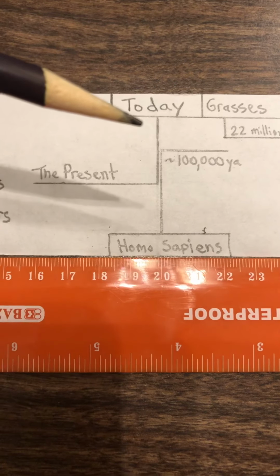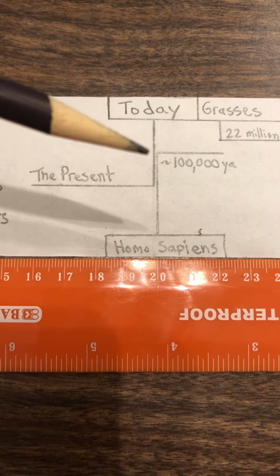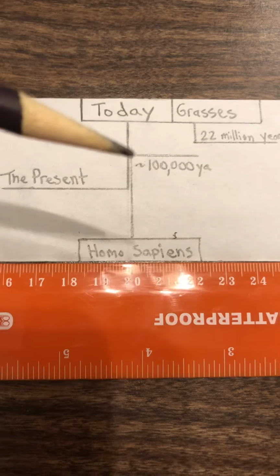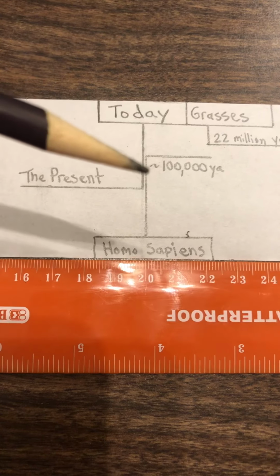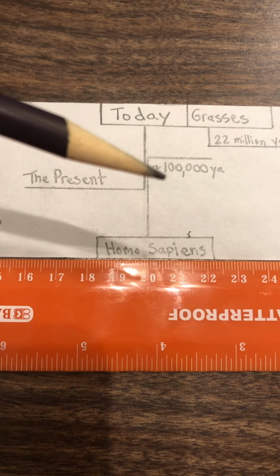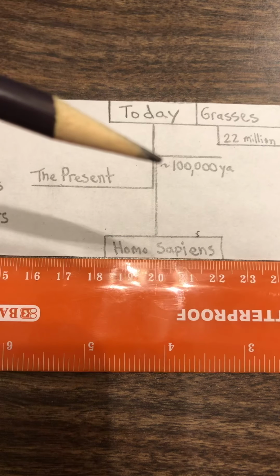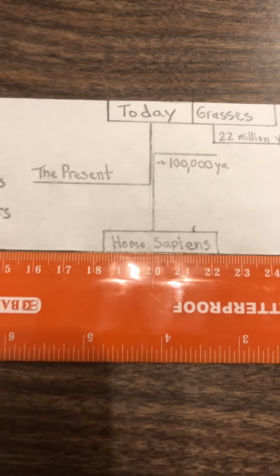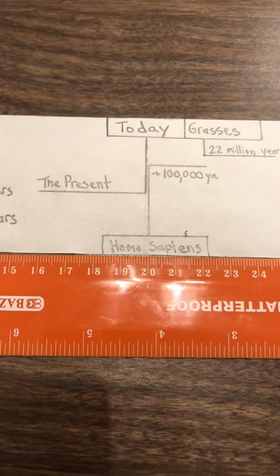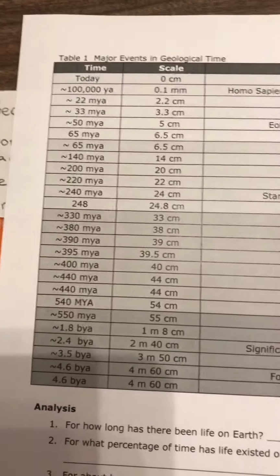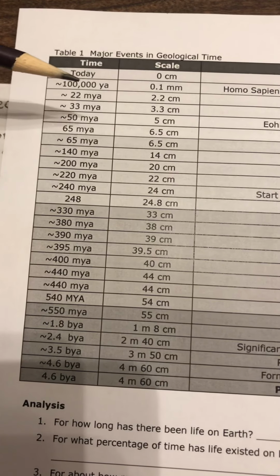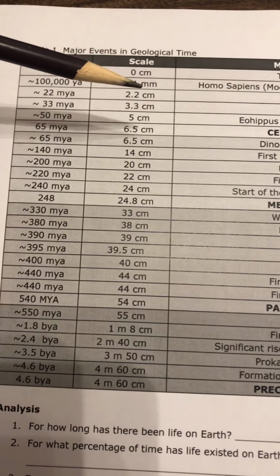In that YouTube video that we were talking about, we saw that Homo sapiens, which are humans, occurred roughly around 100,000 years ago. According to our geological time scale, if I flip this paper back over, you'll see 100,000 years ago is at 0.1 millimeter.